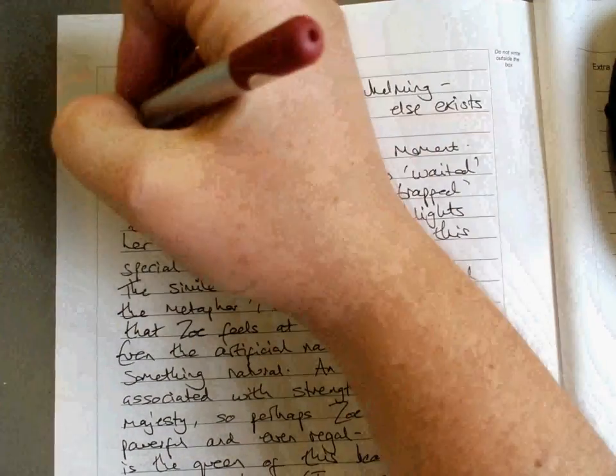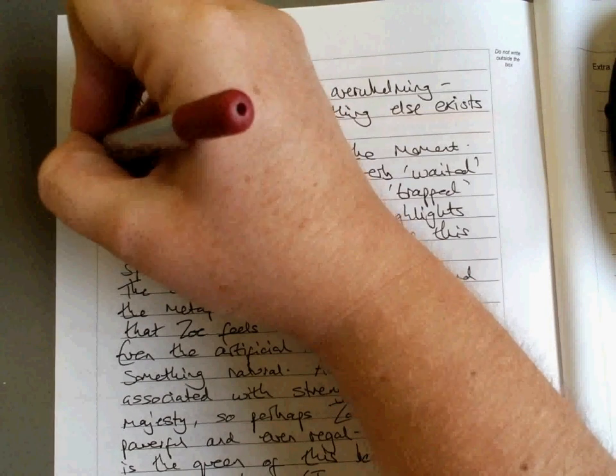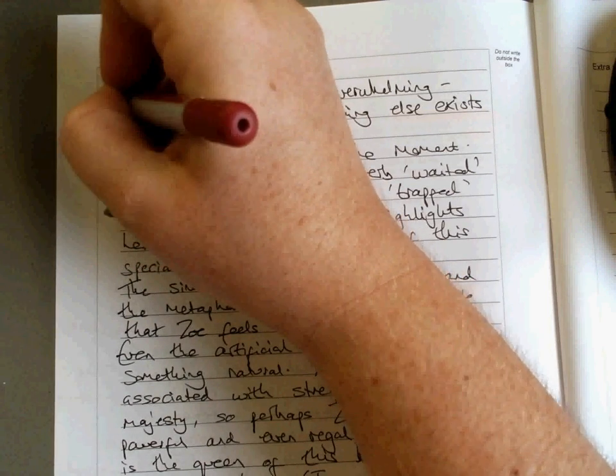So this is where you're getting all your marks. This is what you've got to really focus on, guys, is this comment on the effects.